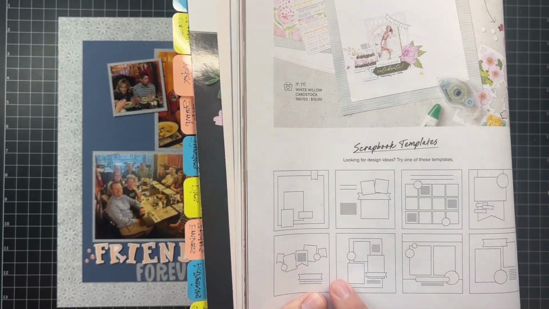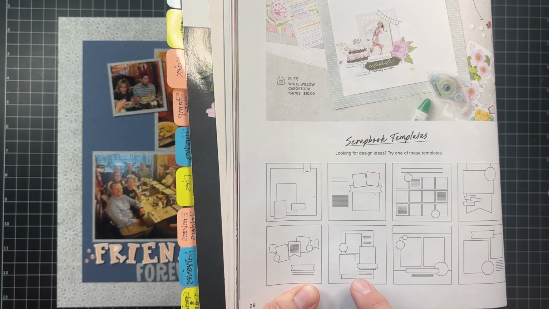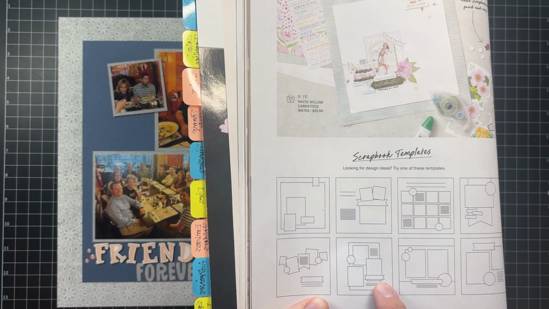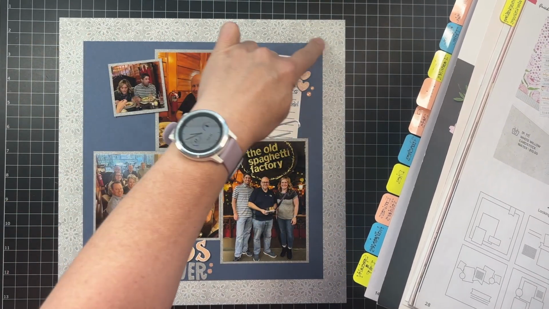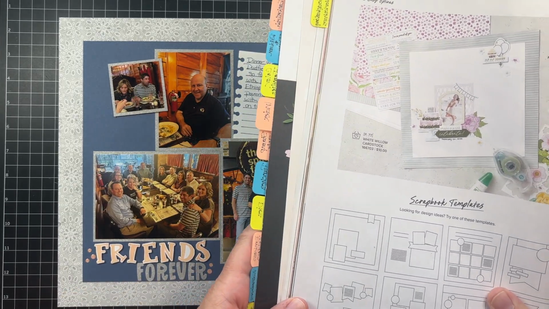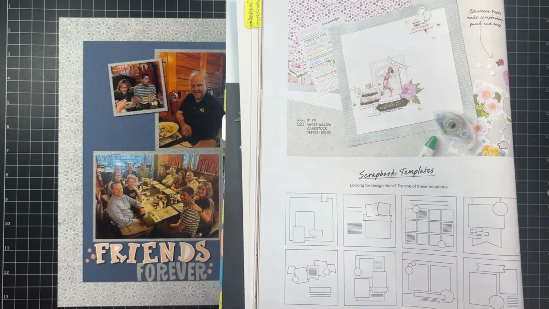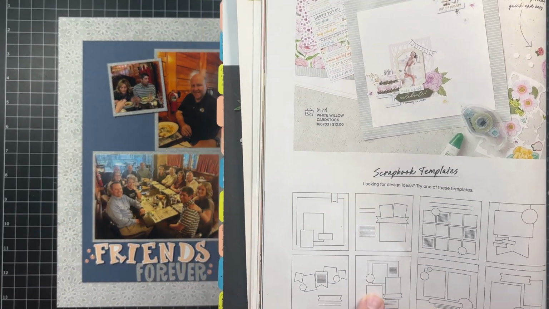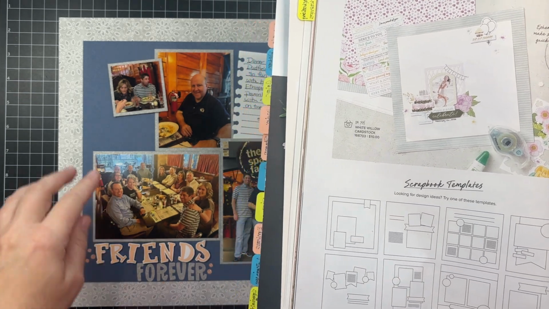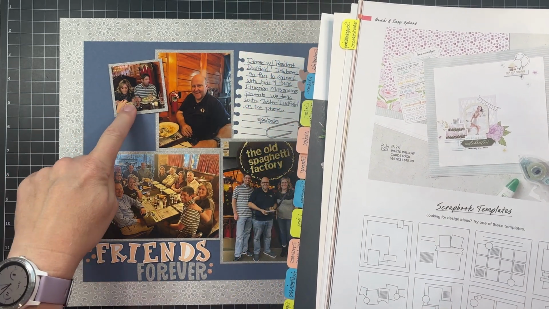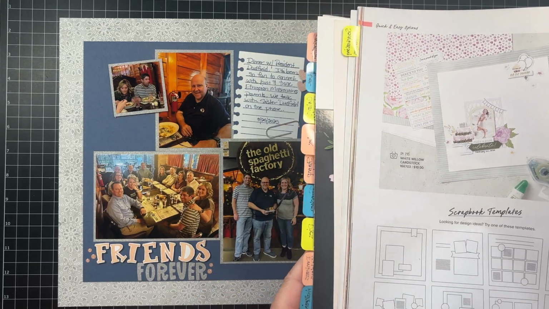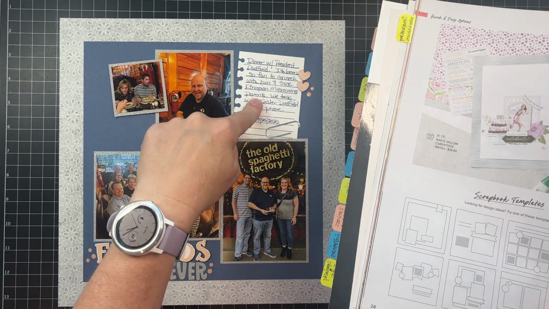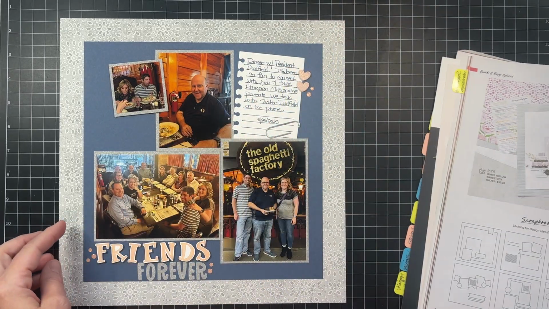So if you look here on this template, you have the big piece, which would be the 12 by 12 in my case. And then you have another smaller piece, that would be this piece right here, which I did in the Misty Moonlight. And then it looks like you have 3 pictures. So I do have 3 pictures. And then if you can see right here, they have this little circle, and they would probably consider that to be an embellishment, but I decided to use a 4th picture instead of an embellishment there. And I omitted this little banner here, and then I did my journaling up here, as you can see.